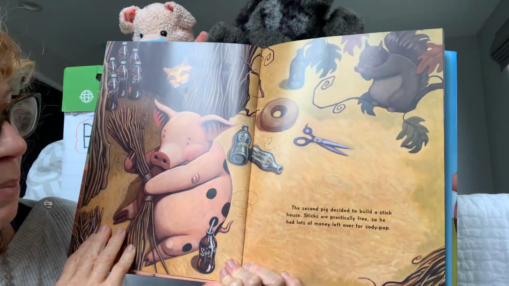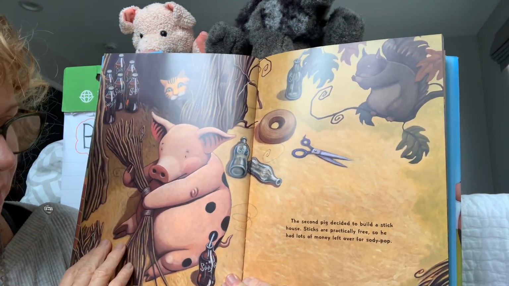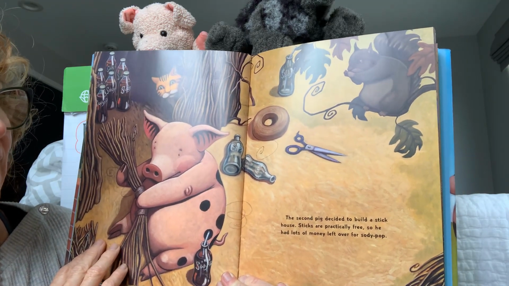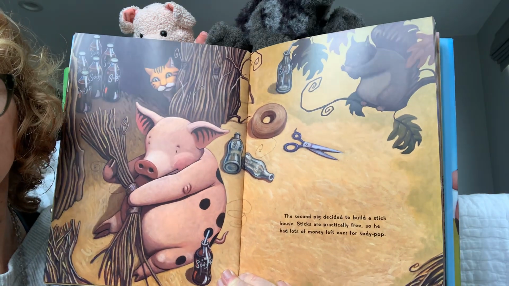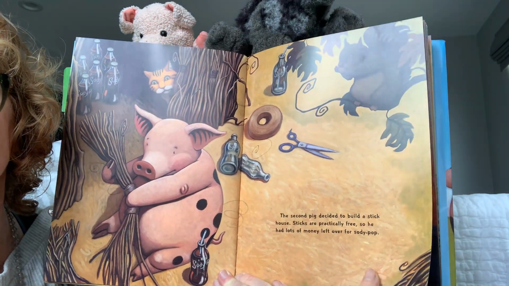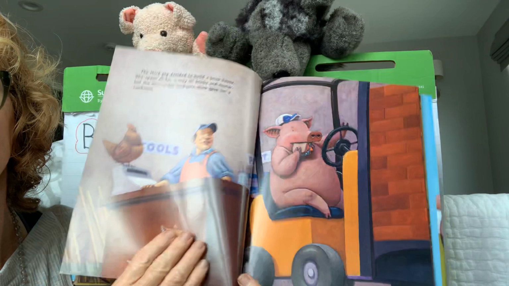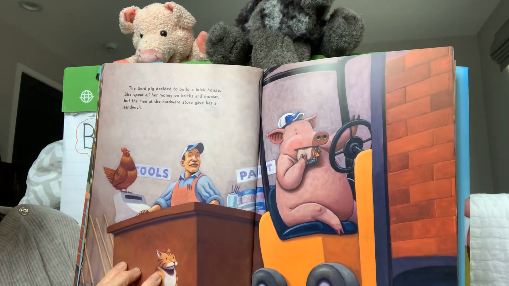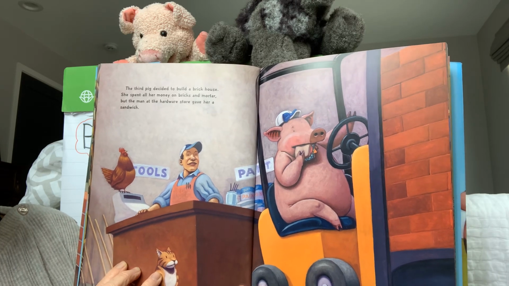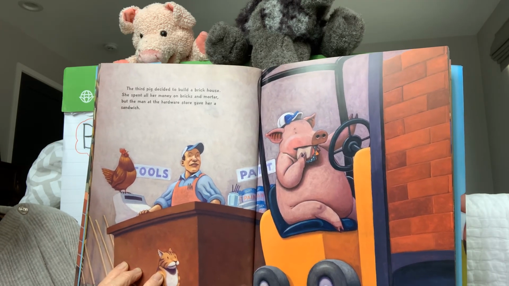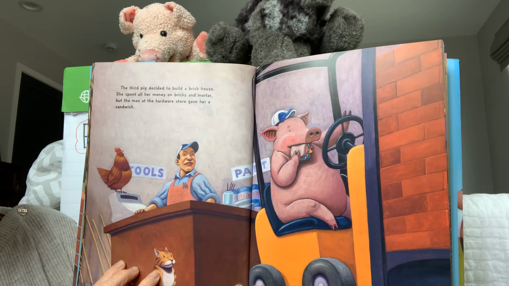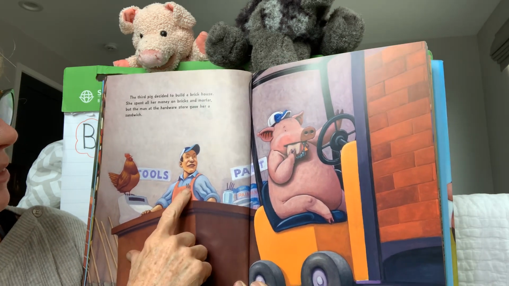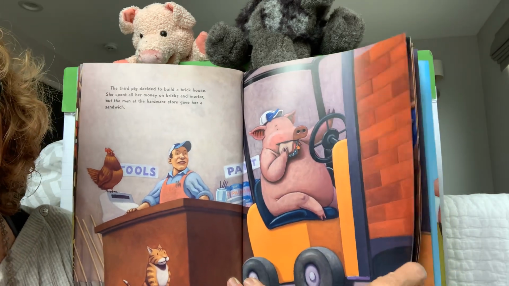The second pig decided to build a stick house. Sticks are practically free, so he had lots of money left over for soda pop. The third pig decided to build a brick house. She spent all her money on bricks and mortar, but the man at the hardware store gave her a sandwich.